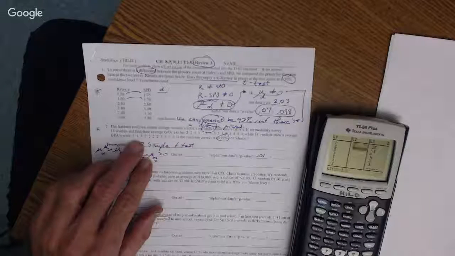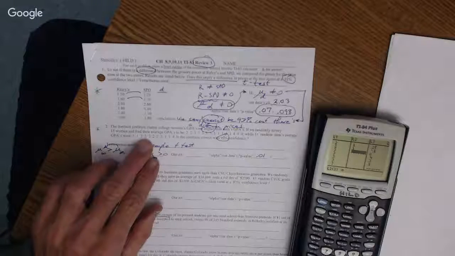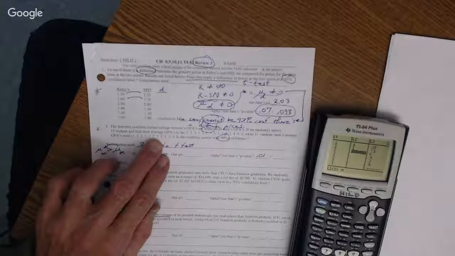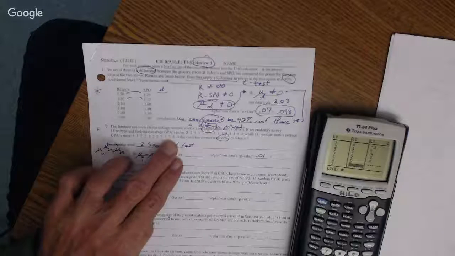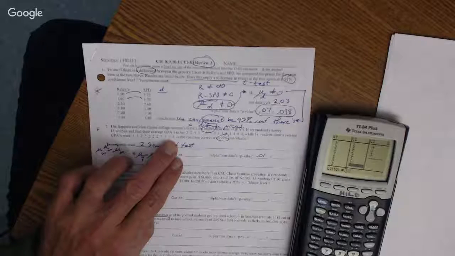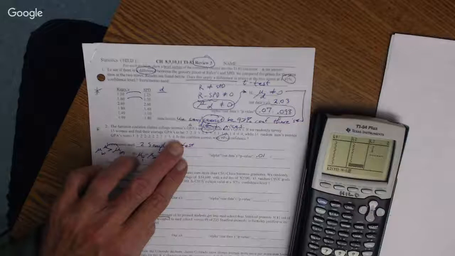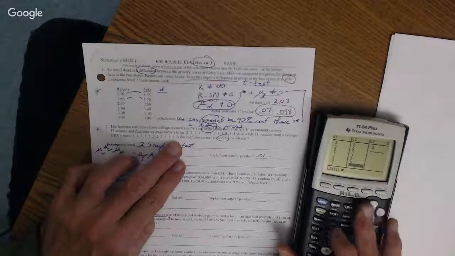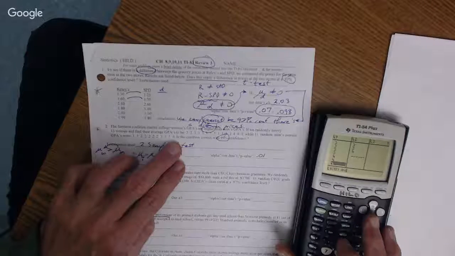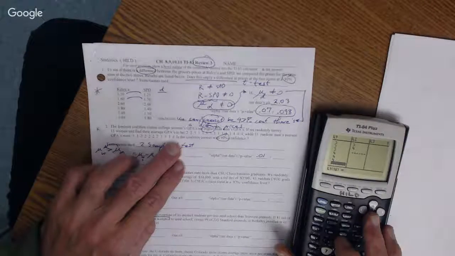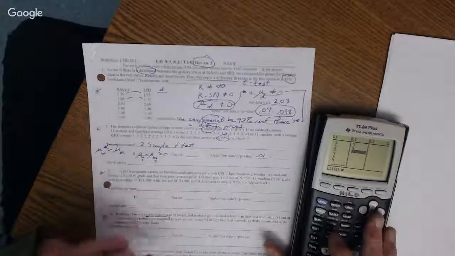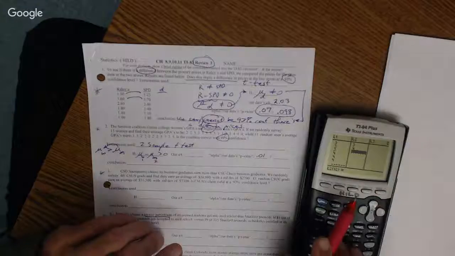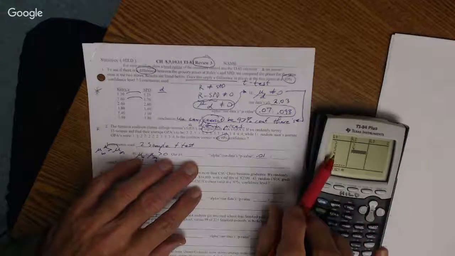And then for the men, I'm going to put in 2 ones, 1, 2, 3, 4, 5 twos, 1, 2, 3 threes, and a 4. And that is, what do we say, 15 women. So that looks about right. And 11 men. So we put the data into L1 and L2.